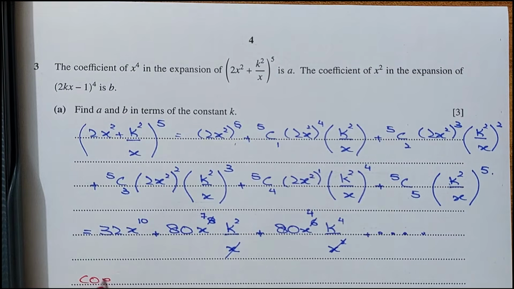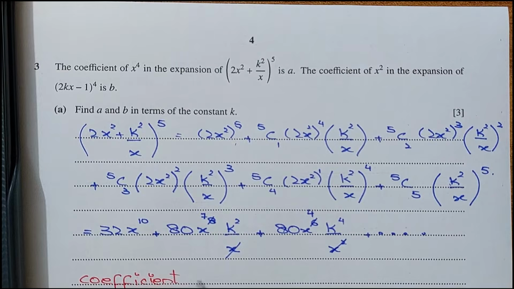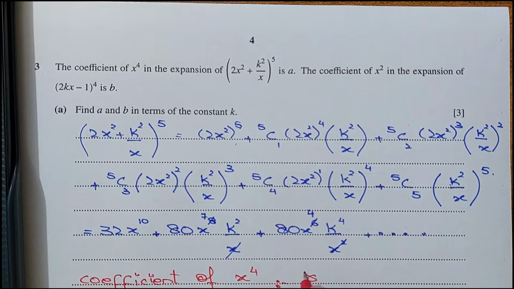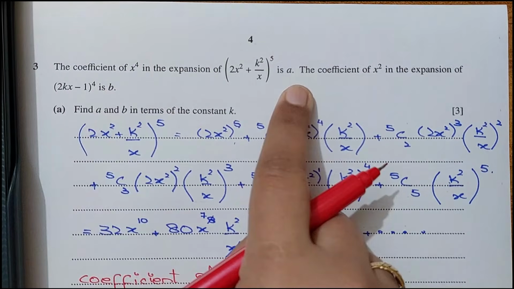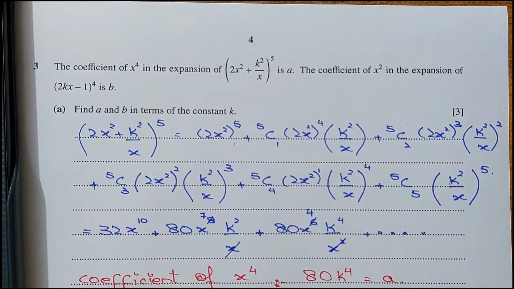What is the coefficient of x power 4? Which is 80 k4, and this is your a value. They said the coefficient of x power 4 in this expansion is a, so we can say the a value is 80 k power 4, right?